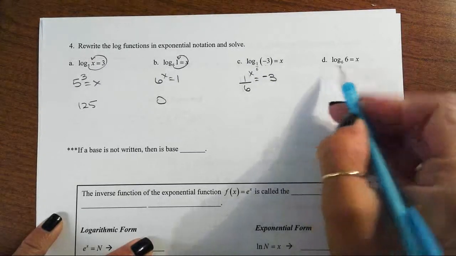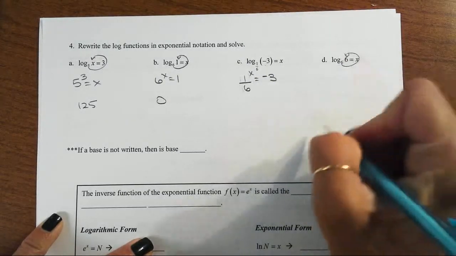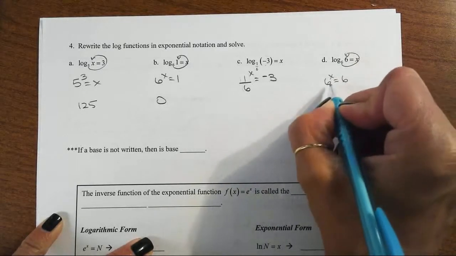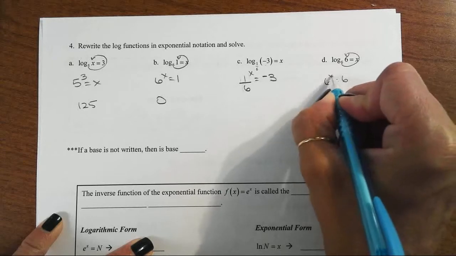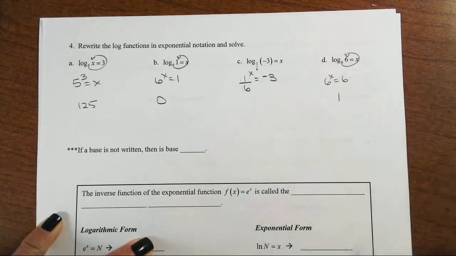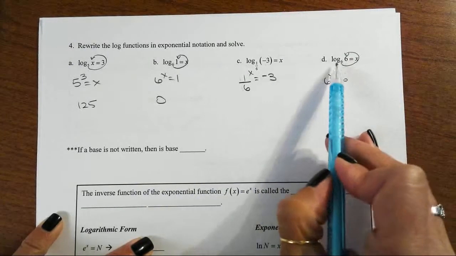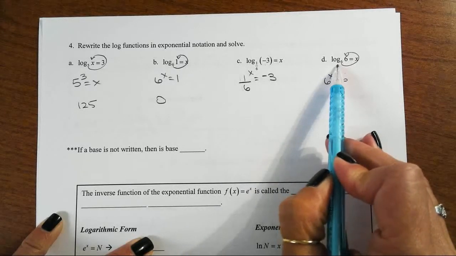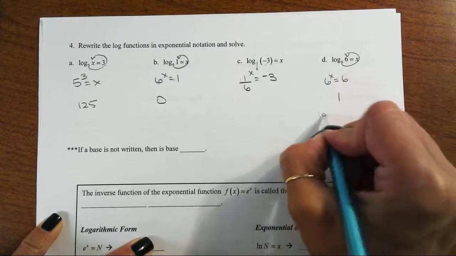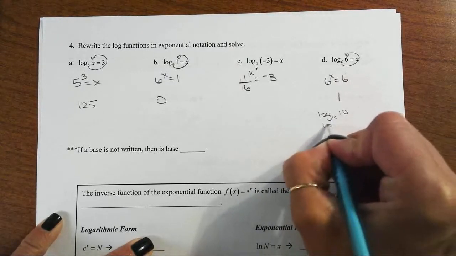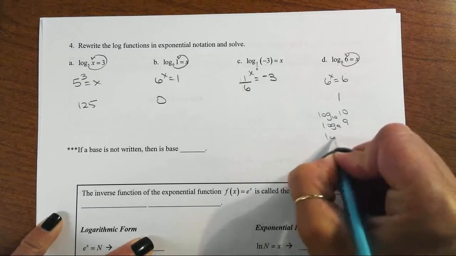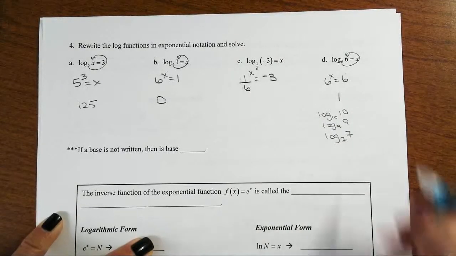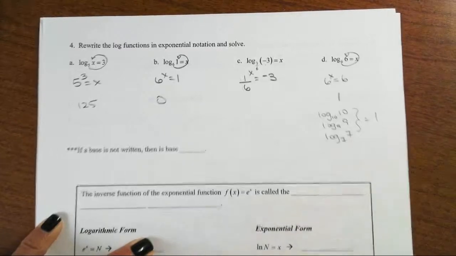When you rewrite D in the snail form as an exponential, it is 6 to the x is equal to 6. We're saying that 6 is equal to 6, therefore x is equal to 1. Another way to think about this is whenever you are taking the log of a number and its base, they are the same value. For example, log base 10 of 10, log base 9 of 9, log base 7 of 7, log base 6 of 6, the answer will always be equal to 1.